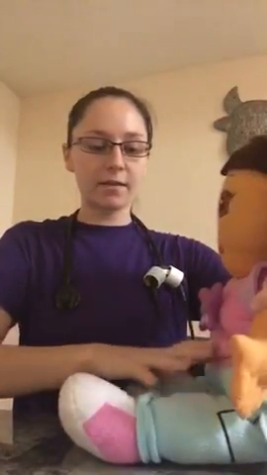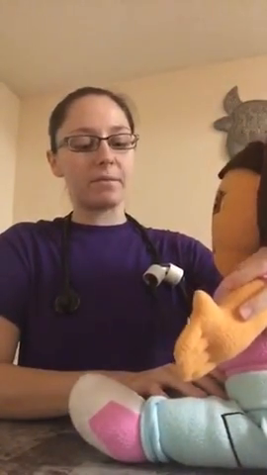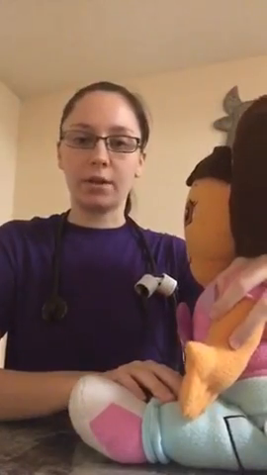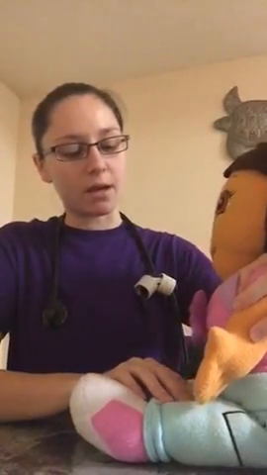Next, I'm going to ask the patient to sit up while I assess the patellar reflex. So I would have them sit up with their knees hanging off the edge of a chair, and you can take the reflex hammer to elicit the patellar reflex. It should not be too strong or too weak.